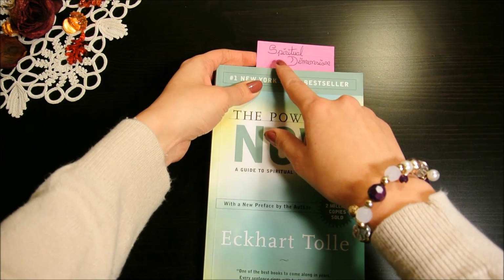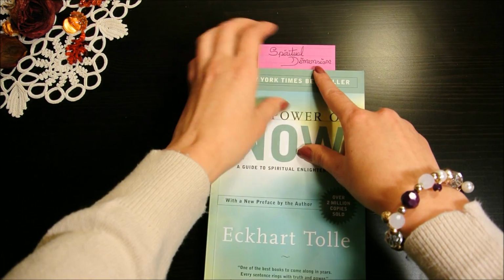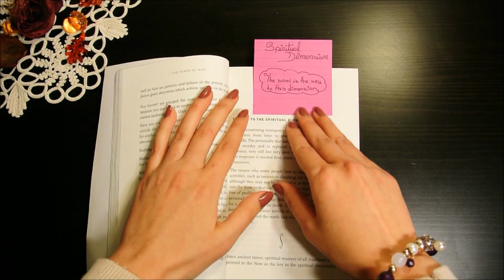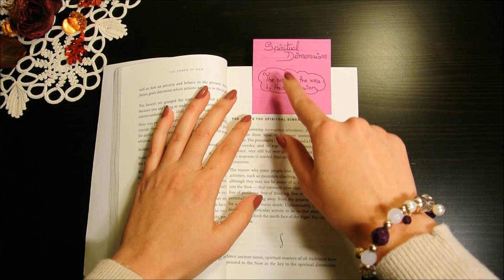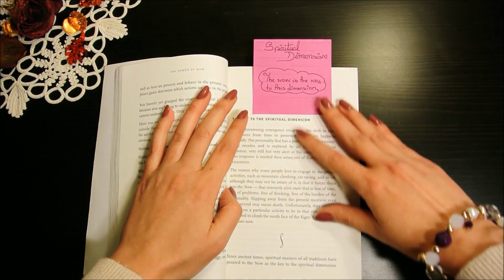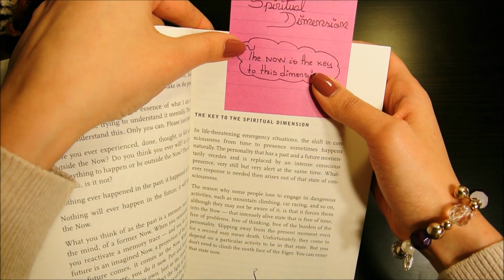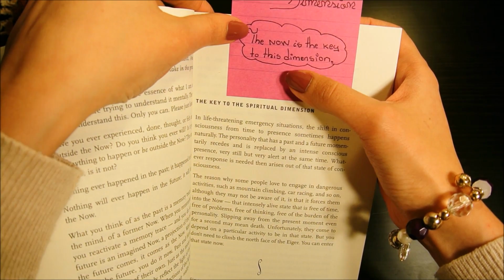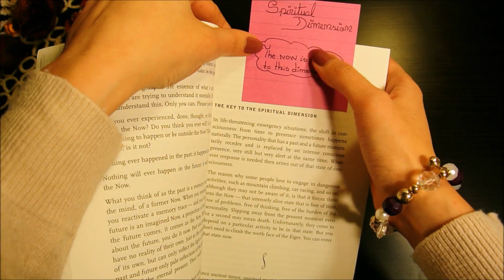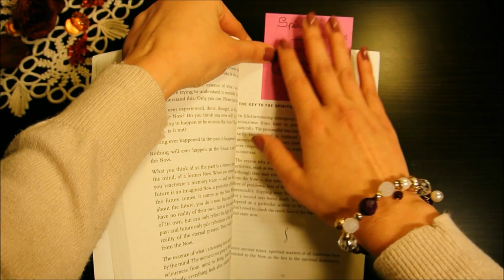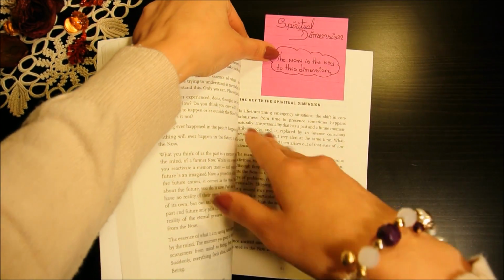And to help you out, see here, spiritual dimension. To help you out, when you go to that page, why not give yourself a one-phrase summary of what that part of the book talks about. So here it talks about spiritual dimension. The now is the key to this dimension. So you already have kind of like an answer and you know what you're going to talk about, and you also know what this section of the book is going to talk about.